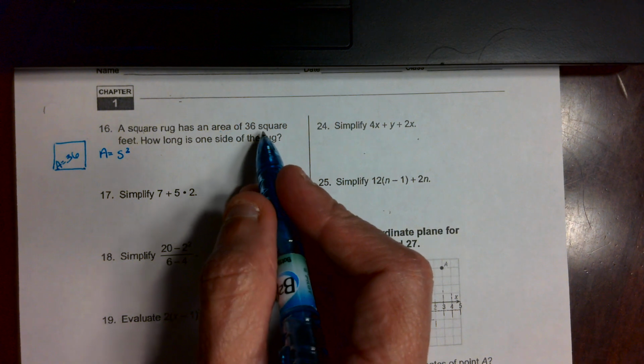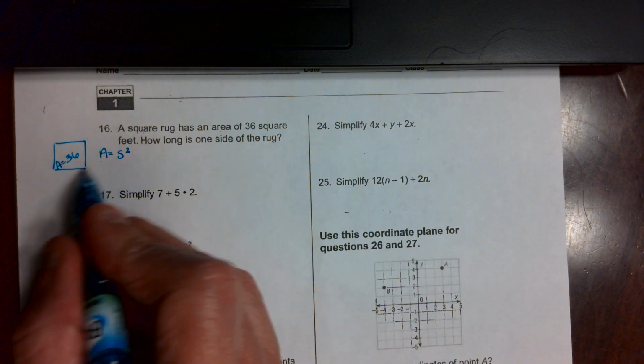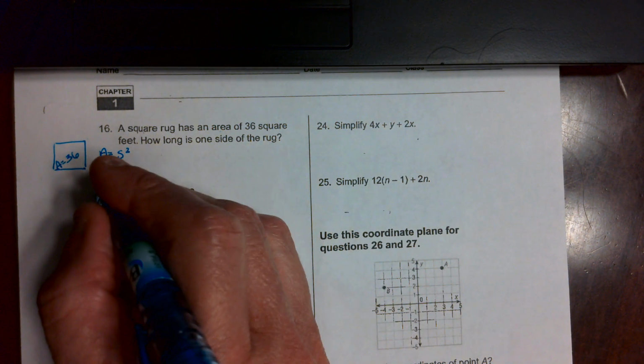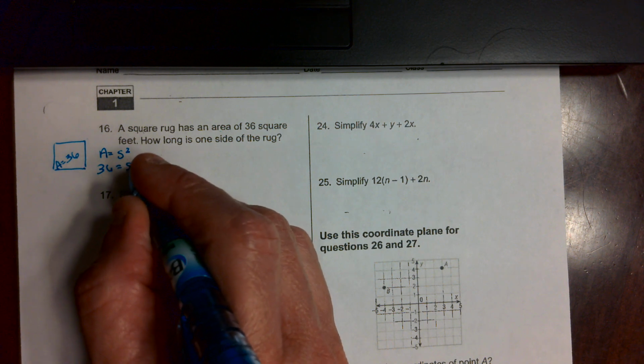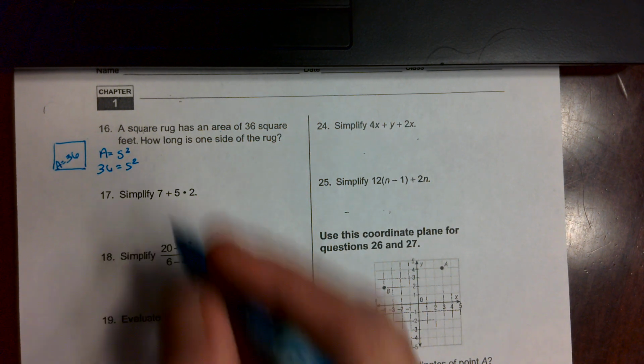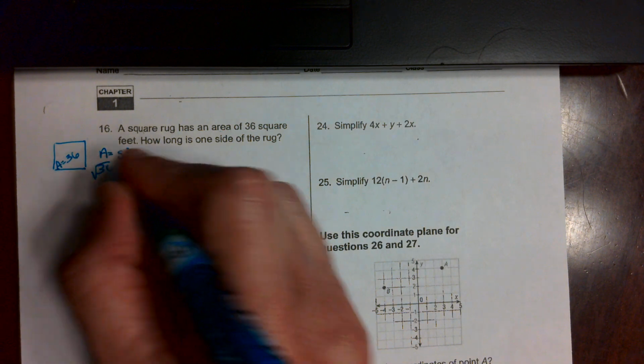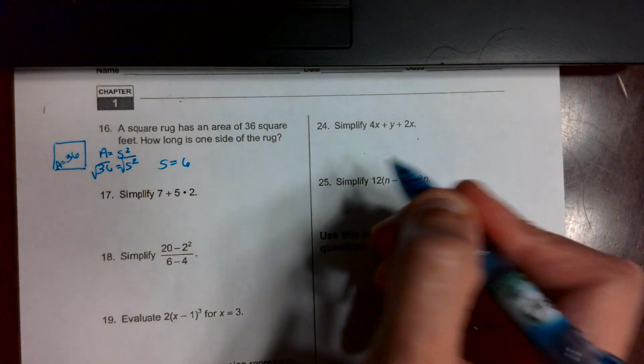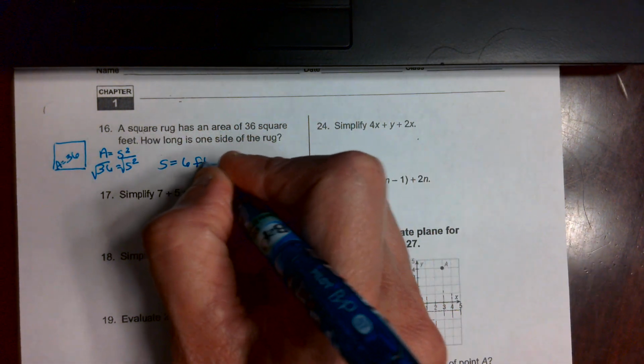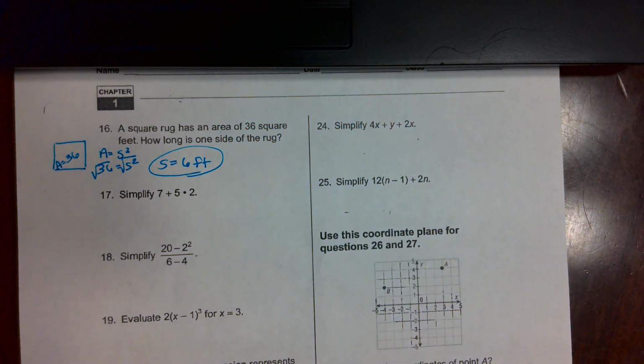If you know the area is 36, how do you work backwards and just get one side? You square root both sides. 6 feet. Okay, so if I tell you the area is 25 square feet, that means one side is what?